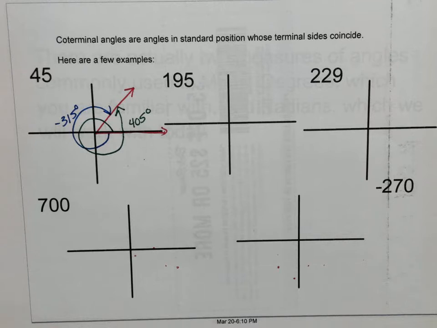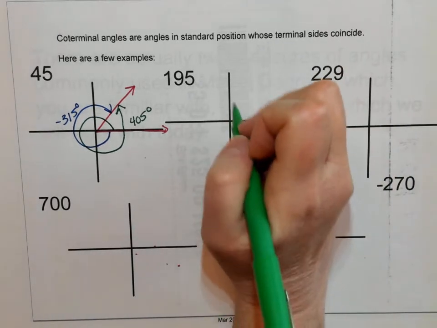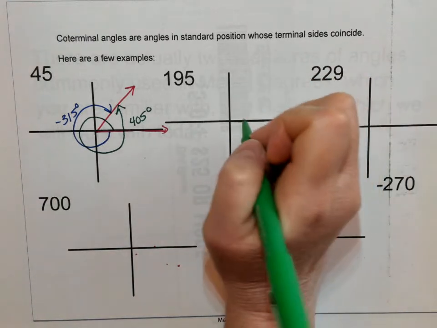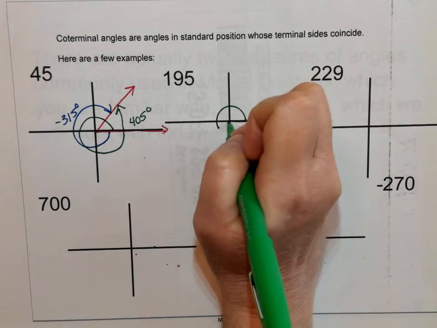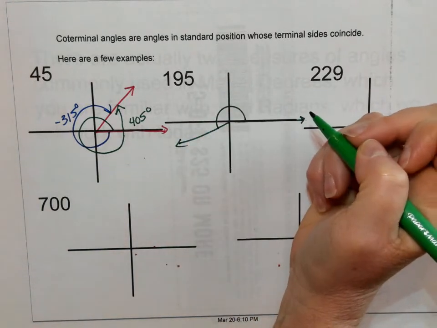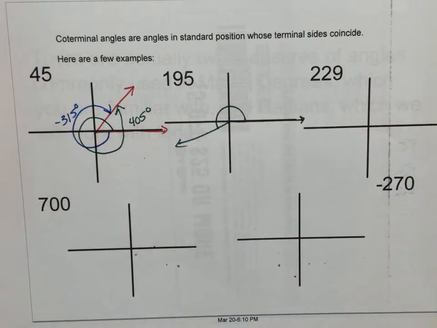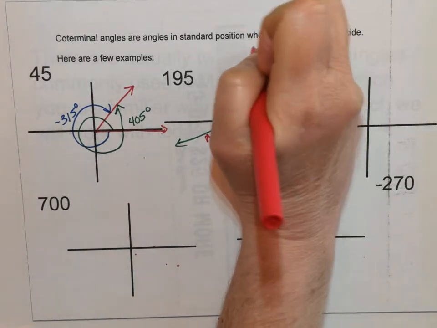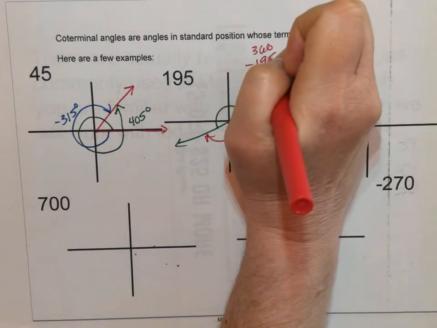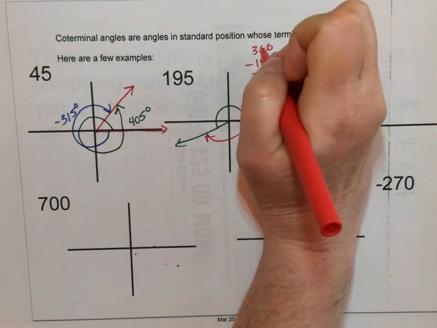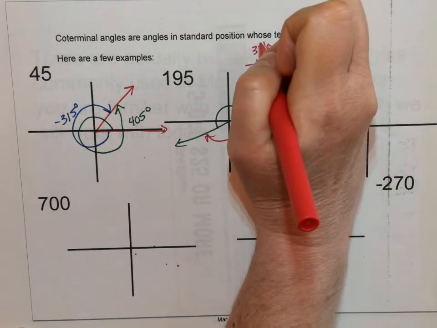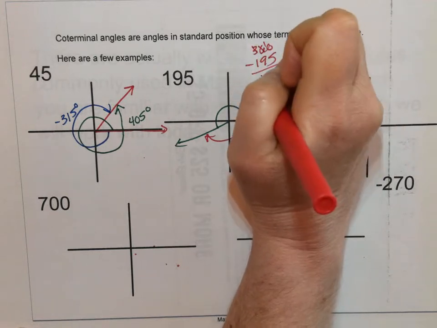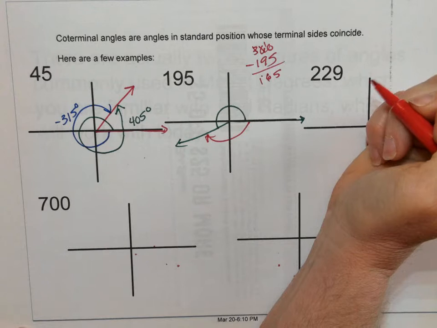Okay, let's try another one. How about coterminal with 195? Well, first of all, let's find 195. So here's my angle. 195 is going to put me about right there. It's approximate. I could go this way. So 360 minus 195, let's do a little borrowing here, that's 165. Yeah, that's about right.